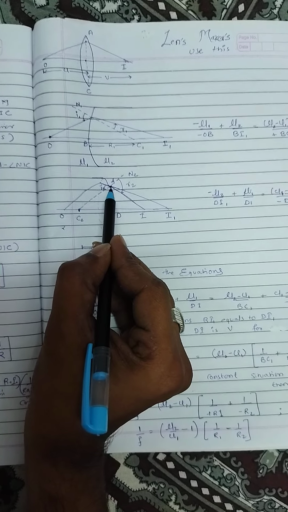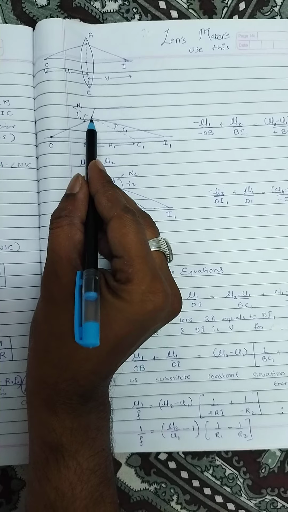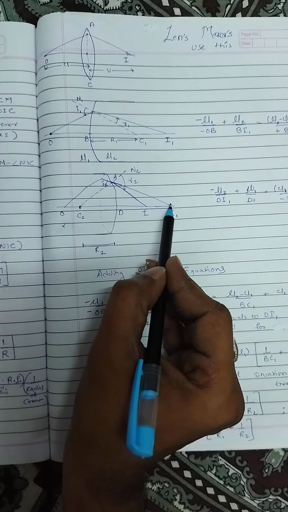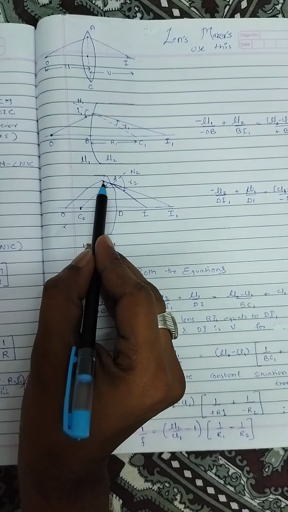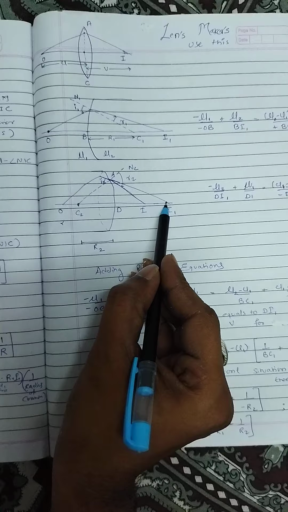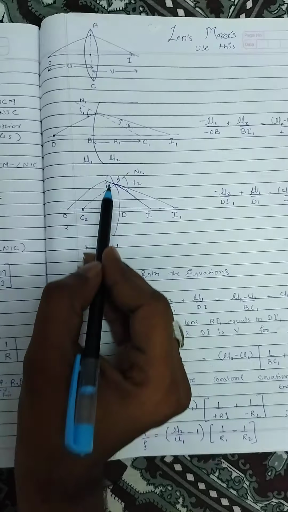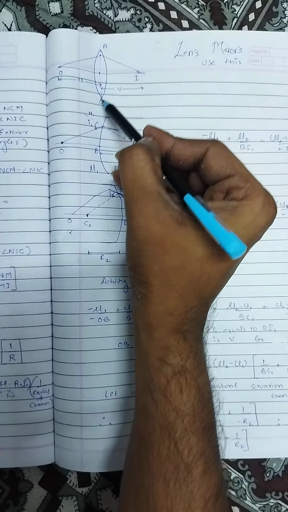If this is the object, then this would also have been meeting here, which is again the object. So this part is the object and it forms the image DI. So this ray is the object and this ray is the image, because we are talking about this part here, and now it is going to be refracted from this surface.